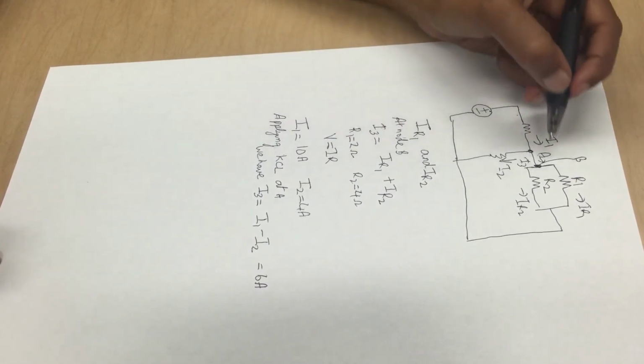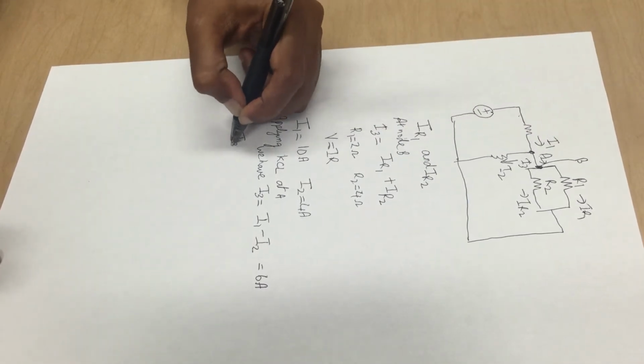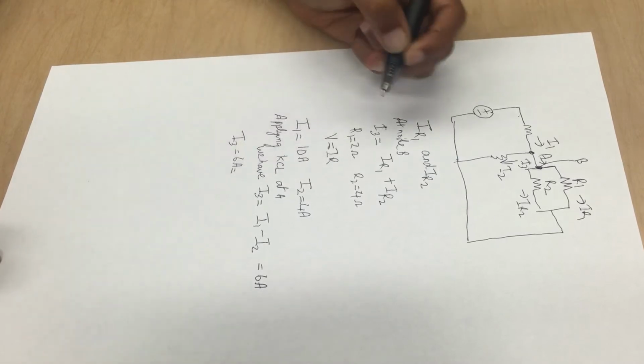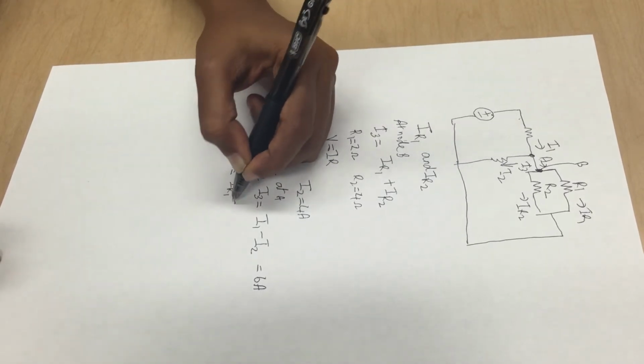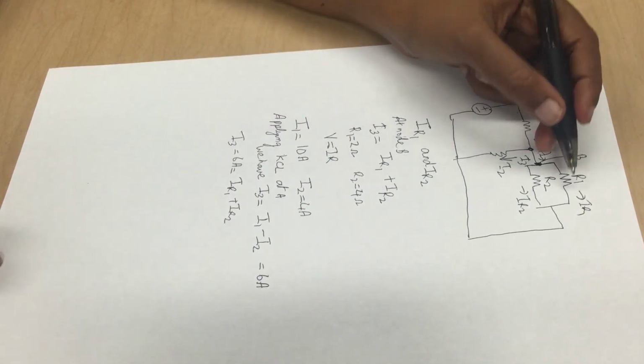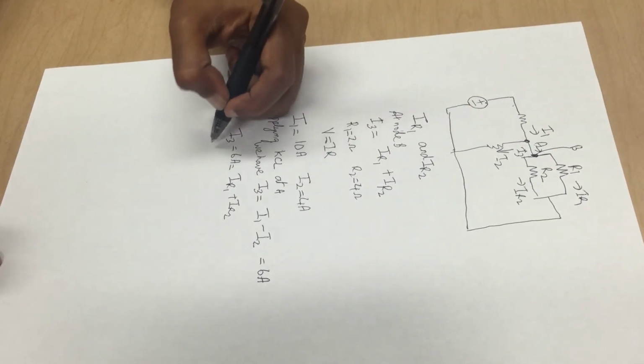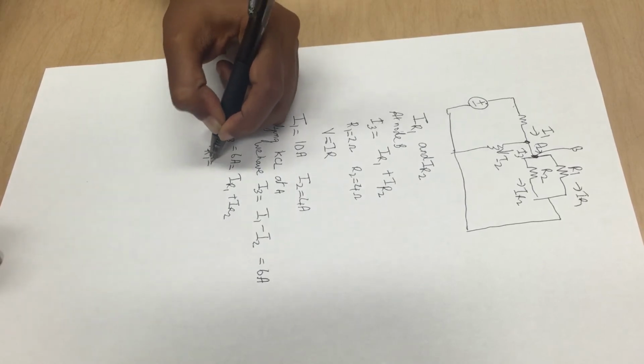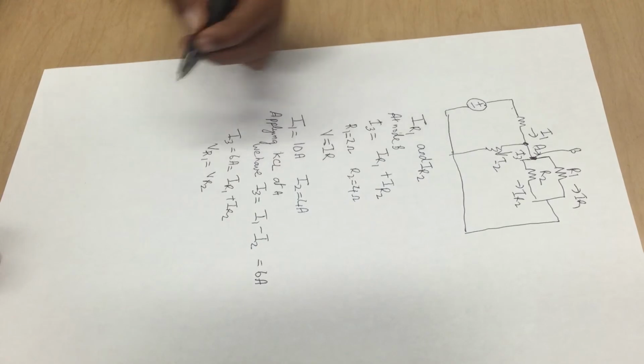Now, I3, which is 6 ampere, is equal to IR1 plus IR2. Since the resistances are in parallel, the voltages are the same, so we have VR1 is equal to VR2.